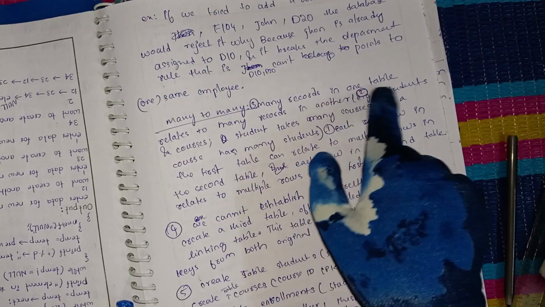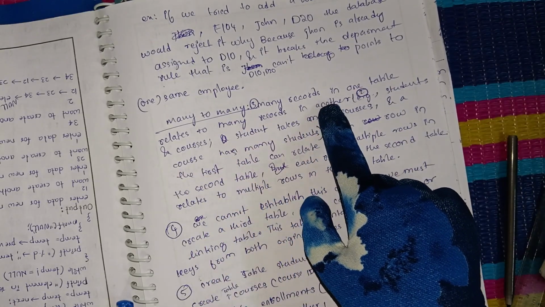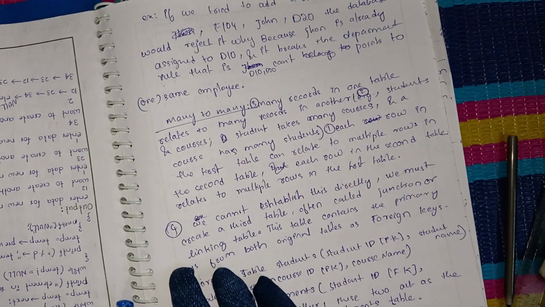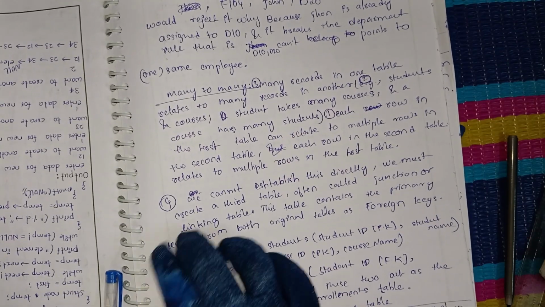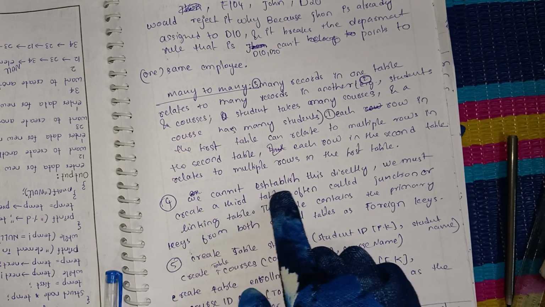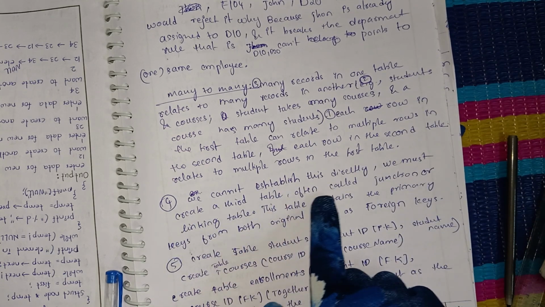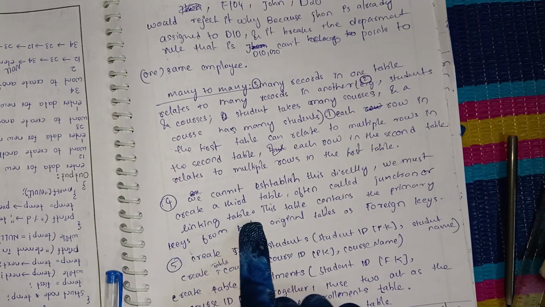And many records in one table relate to many records in the other table. This is the other definition of many to many relationship in the relational data model. And we can't establish this directly. We must create a third table, often called a junction or linking table.